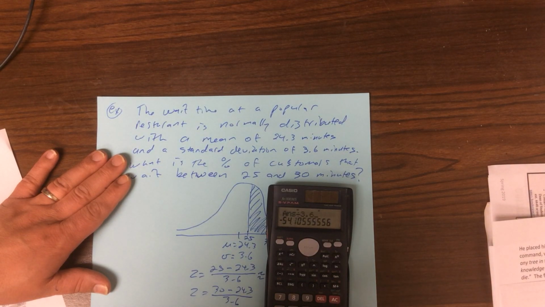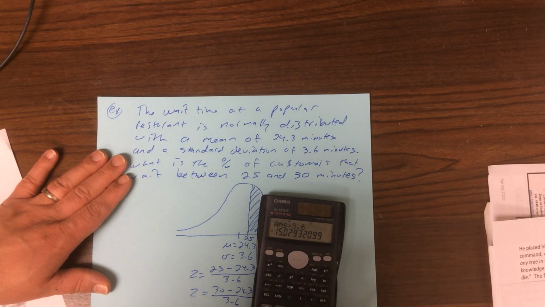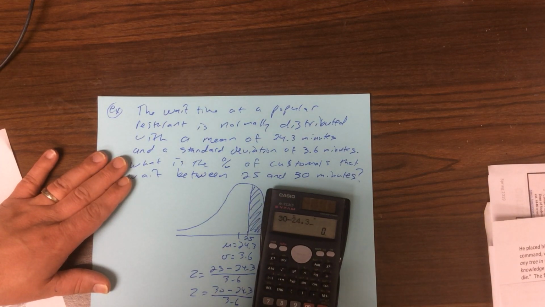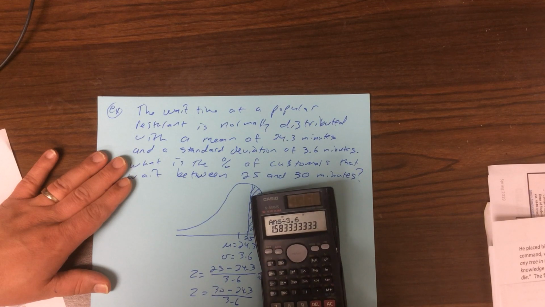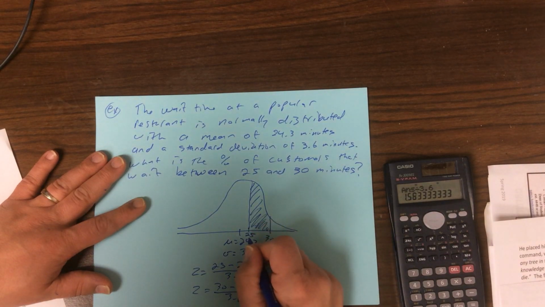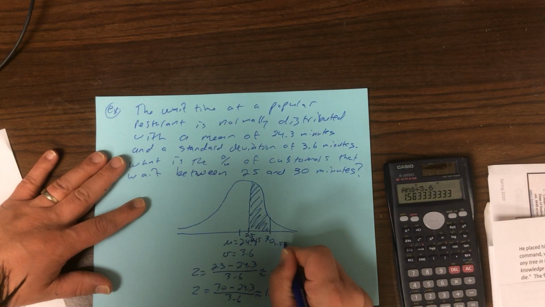Oops, I messed that up. Let me do it one more time. 30 minus 24.3 divided by 3.6. So that's like 1.58. So this z-score is like 0.19, and this z-score is 1.58.